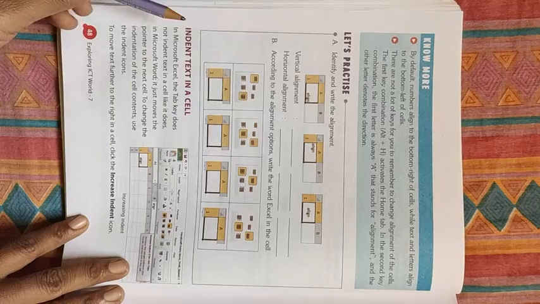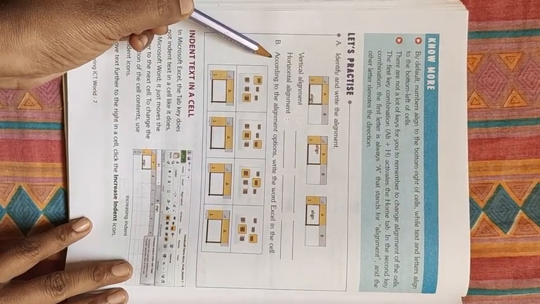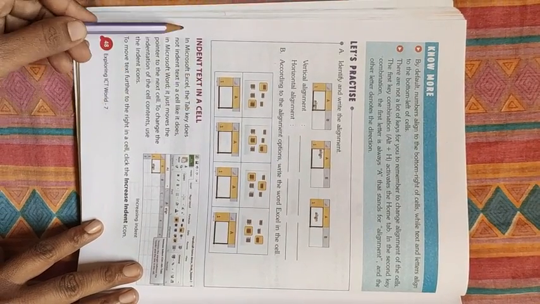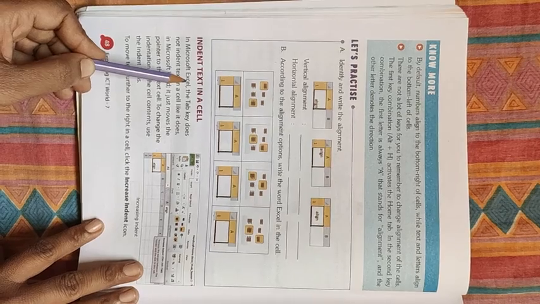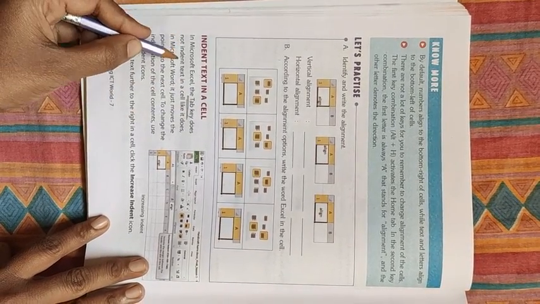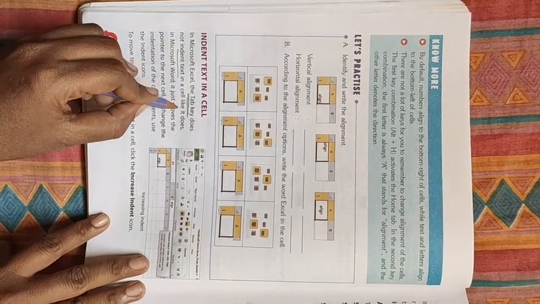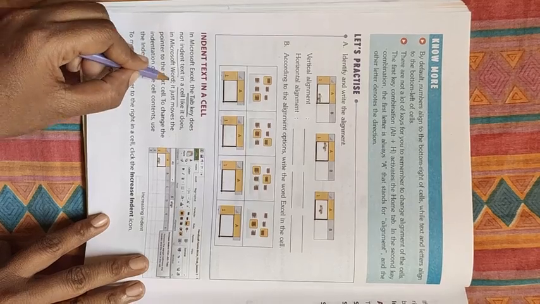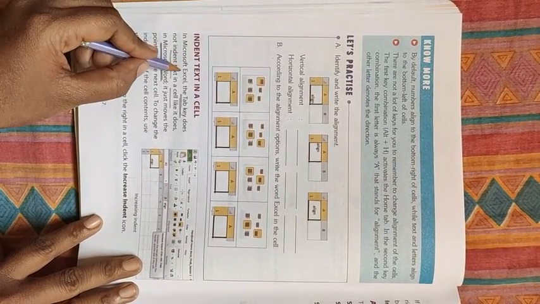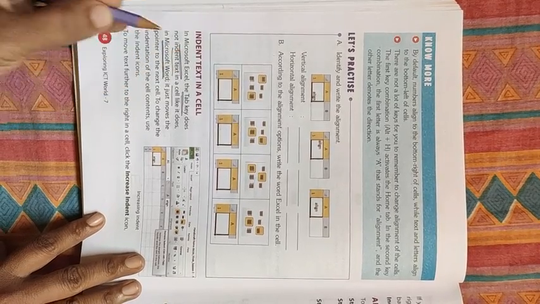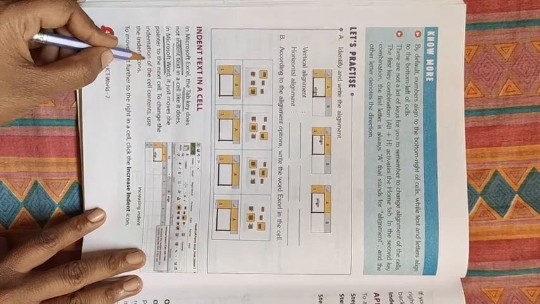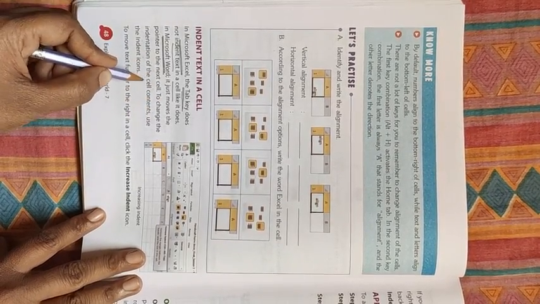Okay. Practice column, you have to practice by yourself. Now indent text in a cell. In Microsoft Excel, the Tab key does not indent text in a cell like it does in Microsoft Word. It does in Microsoft Word, but it does not work in Microsoft Excel. It just moves the pointer to the next cell.